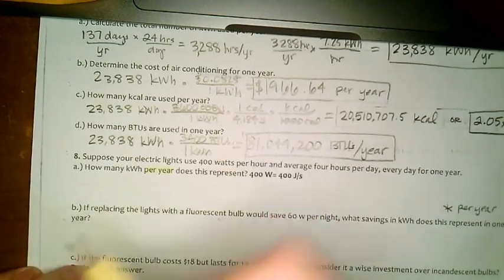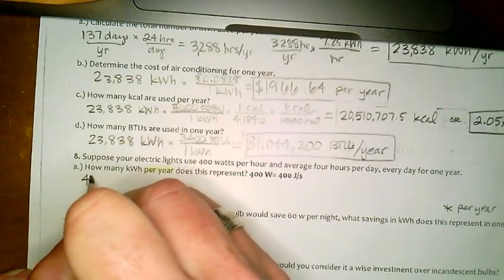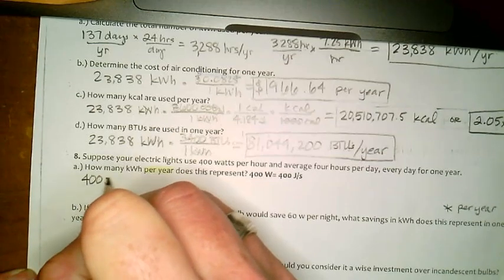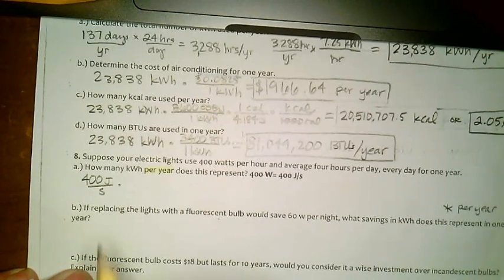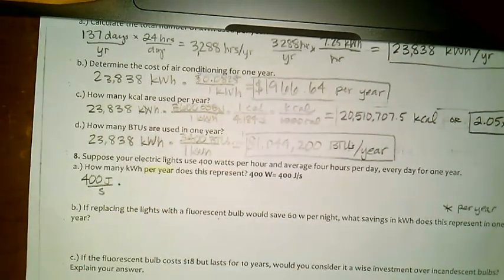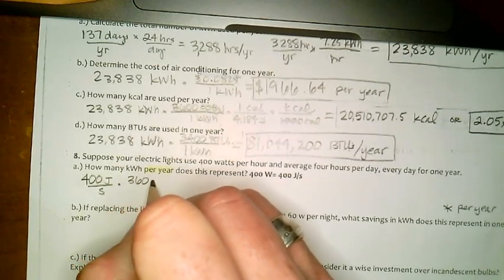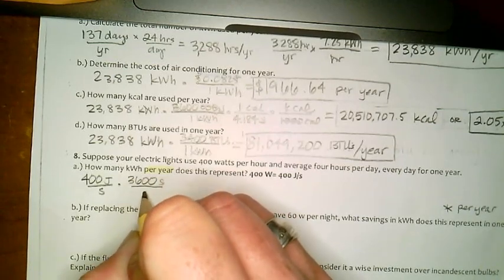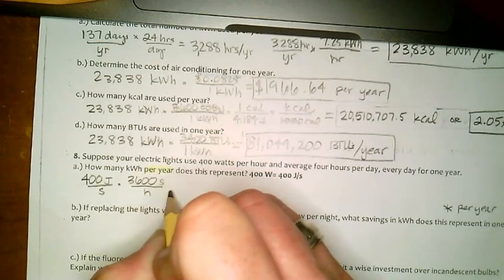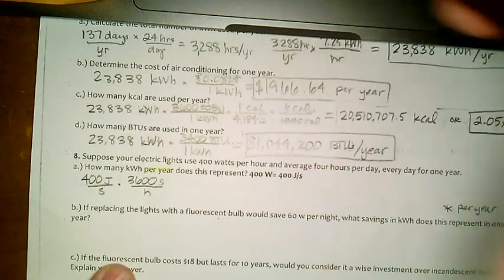But sometimes I just want to make it easier on myself. So basically what we're going to start off with is our 400 watts, but instead of 400 watts, we're going to go 400 joules per second. And we're talking about taking that into kilowatt hours. So we know that we want to do the 3,600 seconds. And that's going to give us per hour.